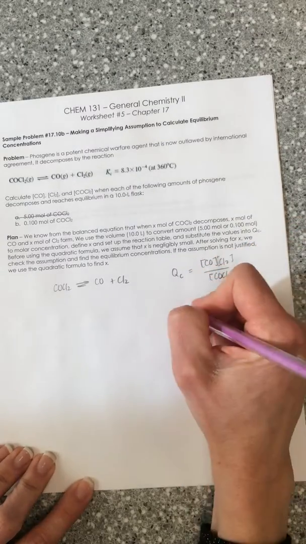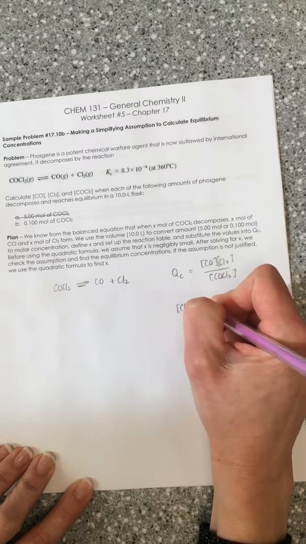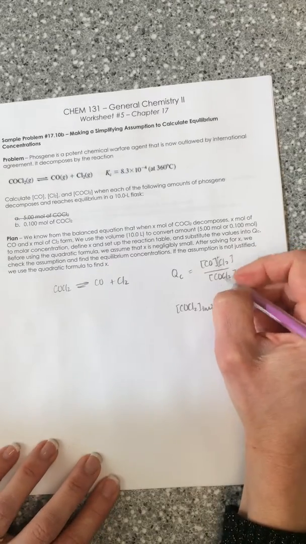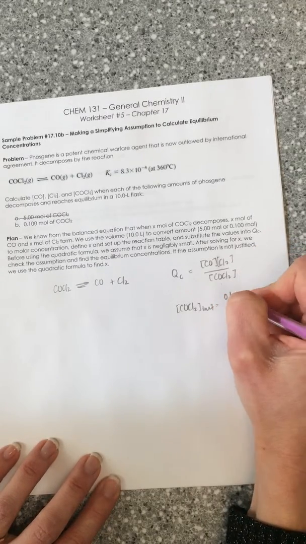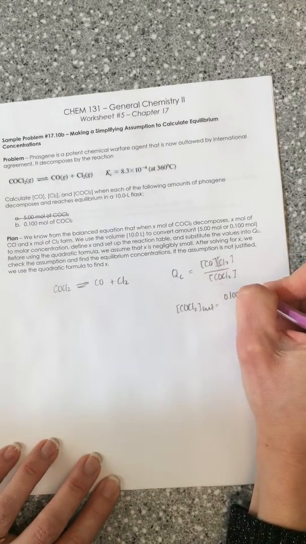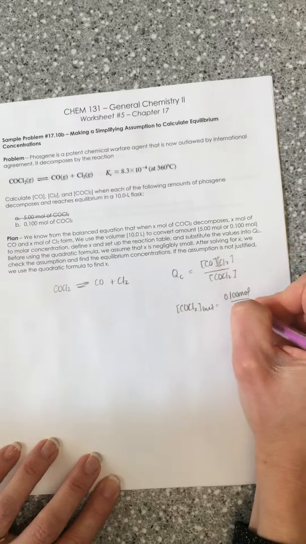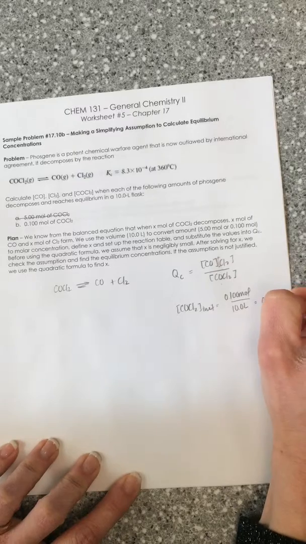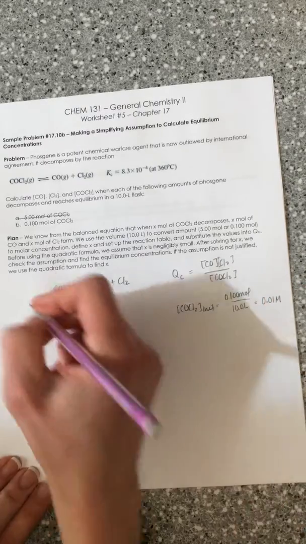We have our concentrations of species, which is COCl2 initially. Where this problem changes is now we only have a little bit of phosgene in that same 10-liter flask. So we've got 0.01 molar.